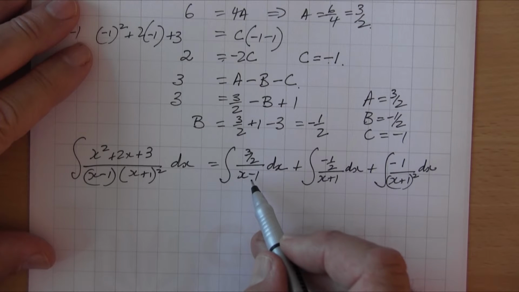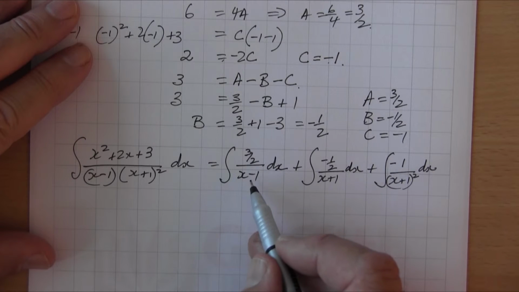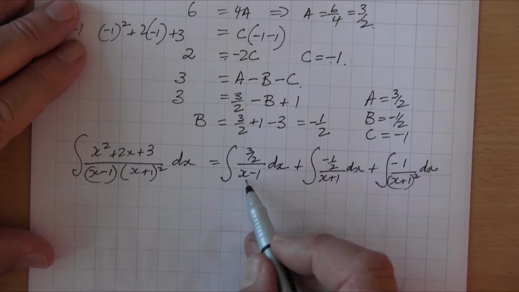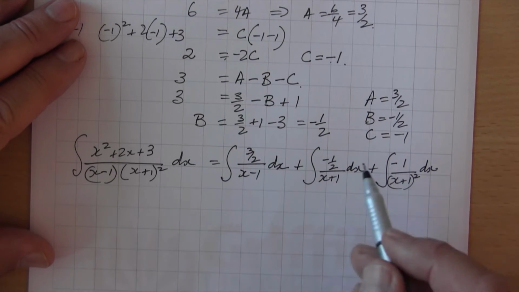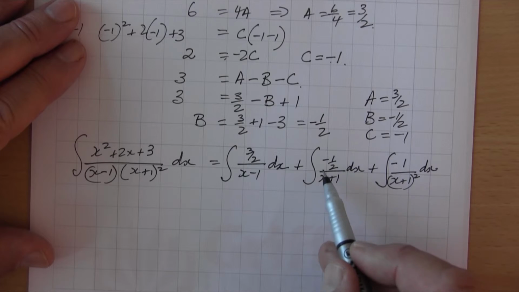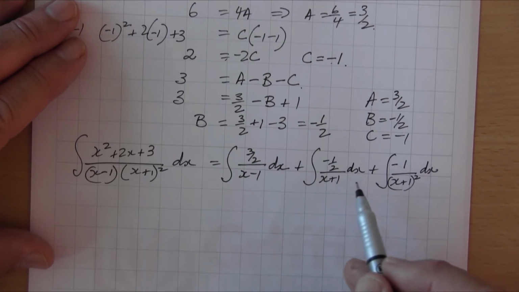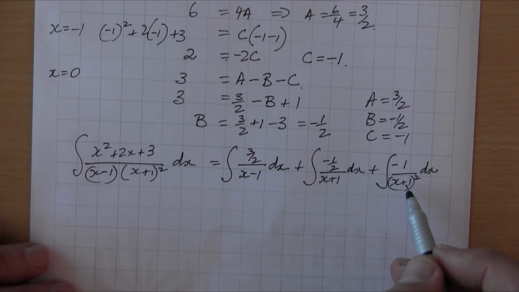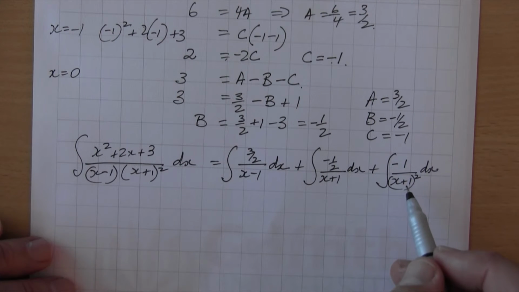That one's just going to be, if you let u equals x minus 1, you just get ln u, and it would be ln x minus 1 with the factor 3 on 2 at the front. This one is a similar one. It'll be just negative a half ln x plus 1. This one here might need a little bit more attention.